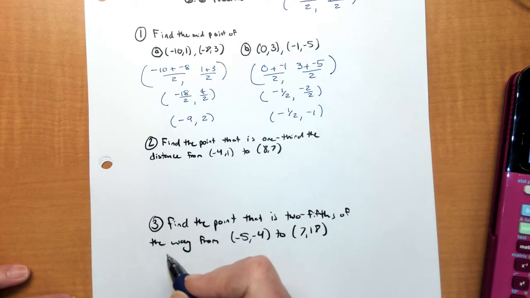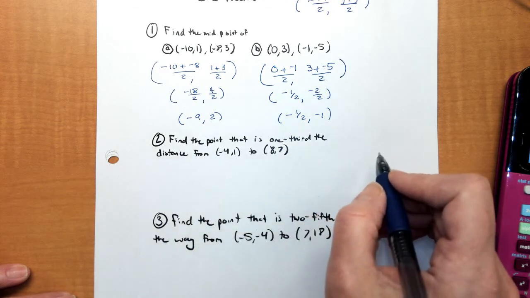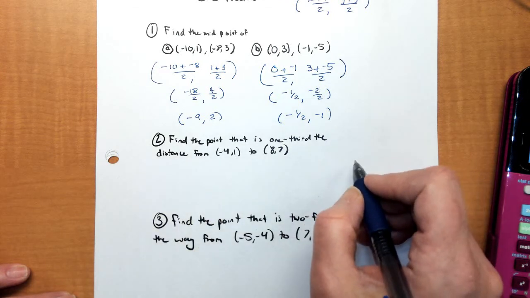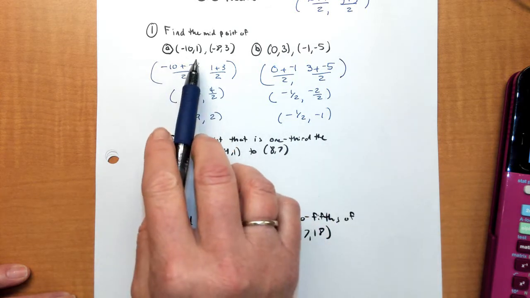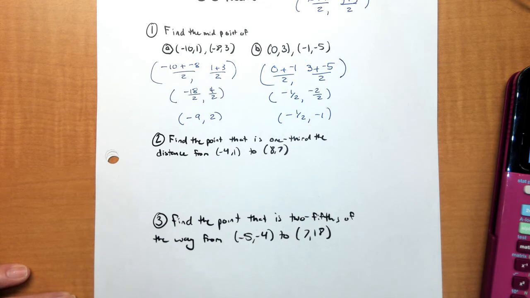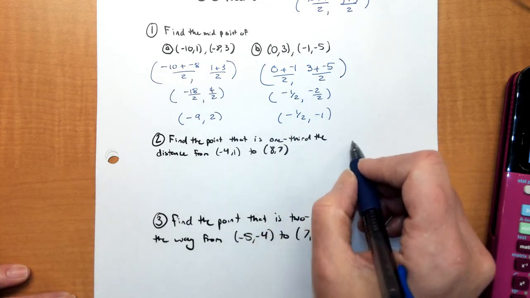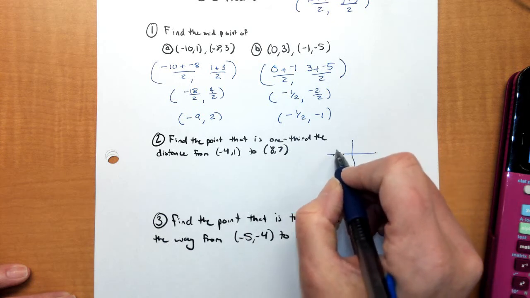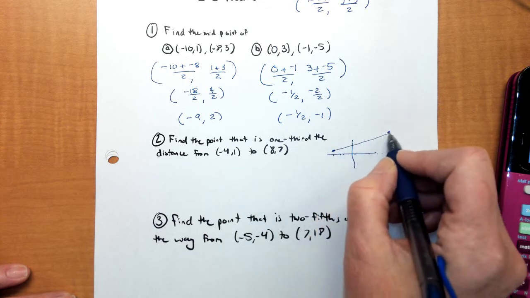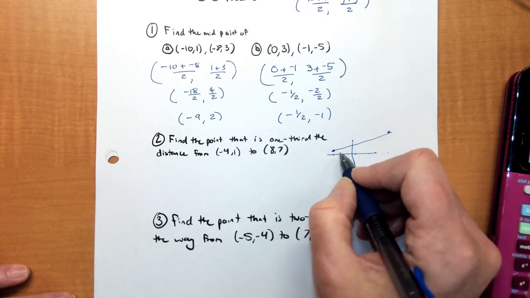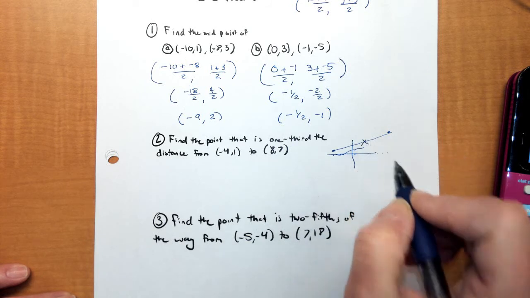Find the point that is 1/3 the distance from (-4, 1) to (8, 7). Okay, so for 1/3 the distance, instead of dividing by 2, we're going to divide by 3. So we're looking for the point that's 1/3 of the way from (-4, 1) to (8, 7).